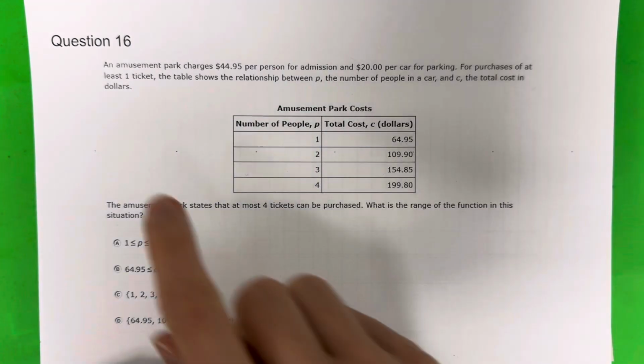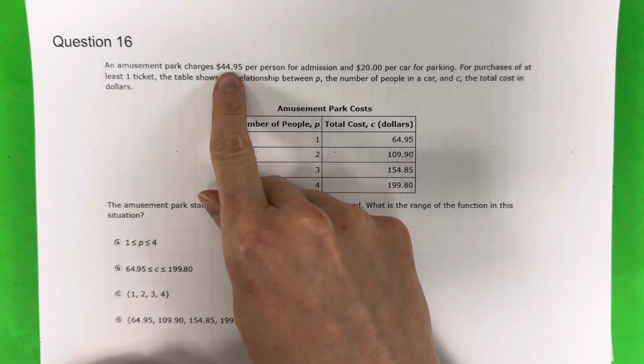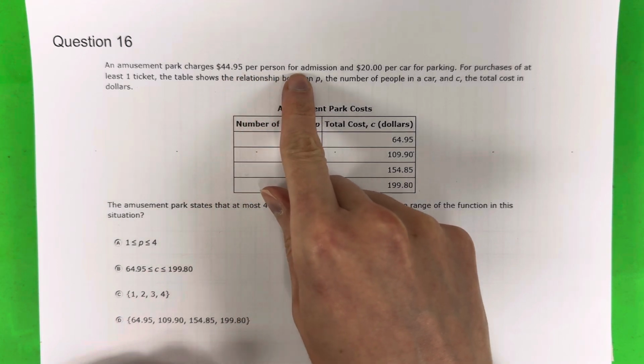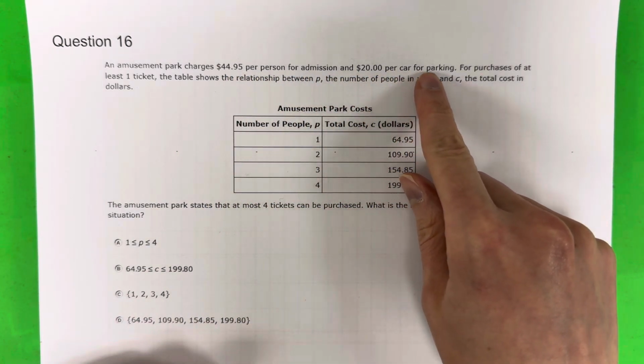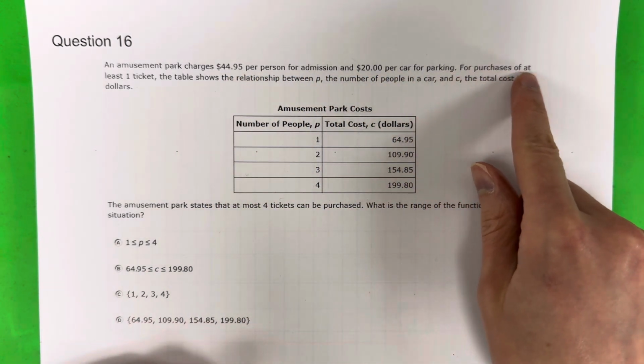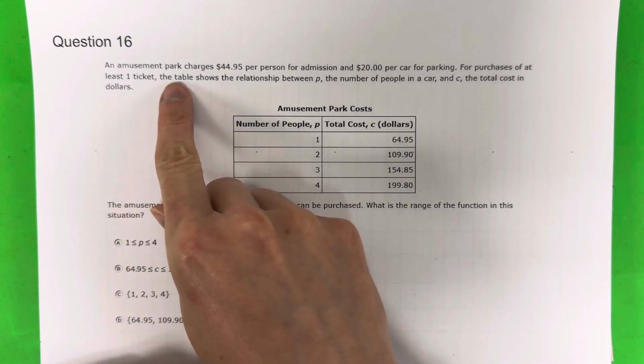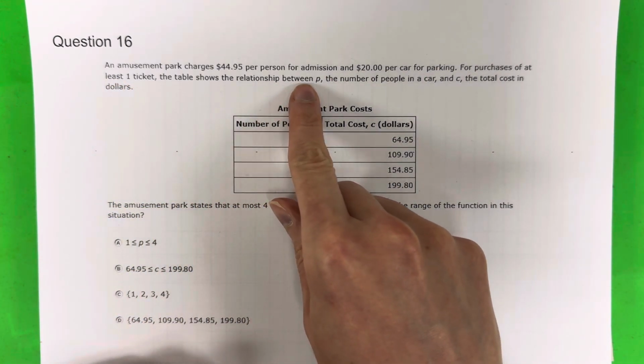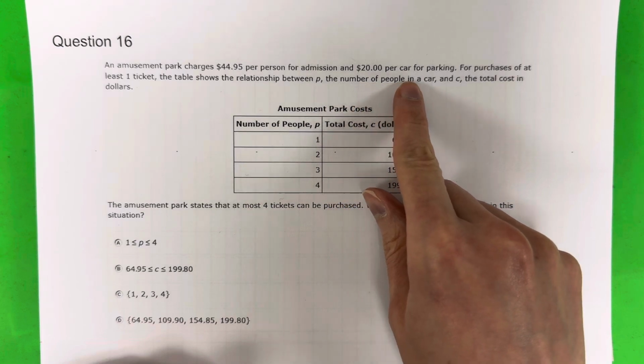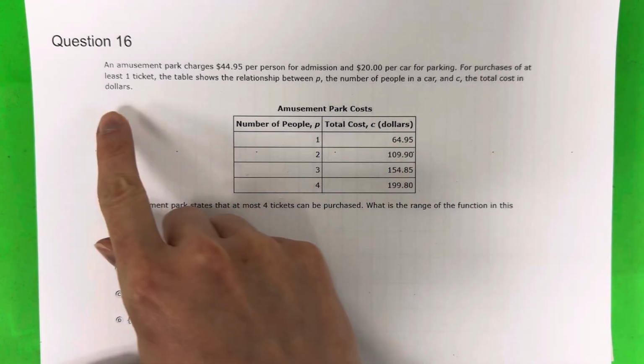Question 16. An amusement park charges $44.95 per person for admission and $20 per car for parking. For purchases of at least one ticket, the table shows the relationship between P, the number of people in a car, and C, the total cost in dollars.